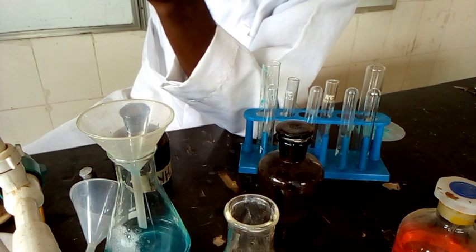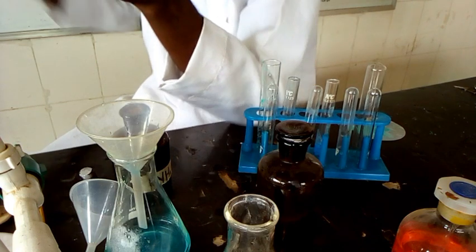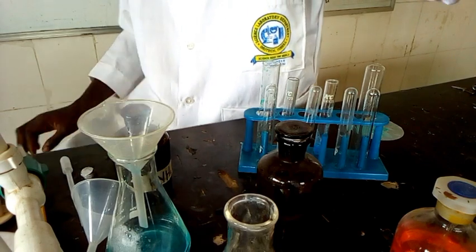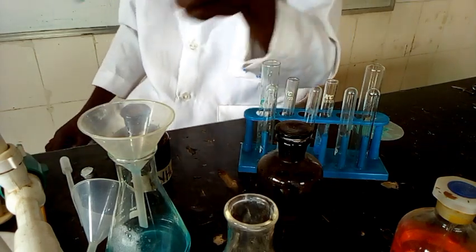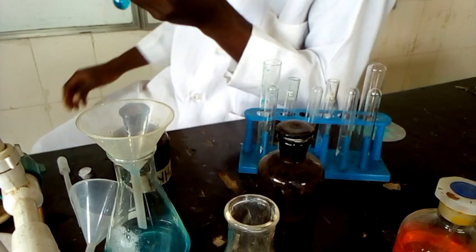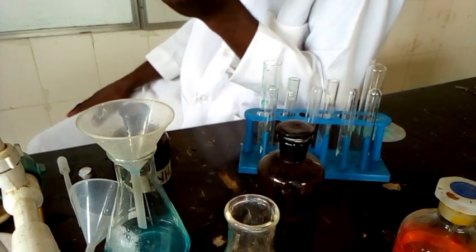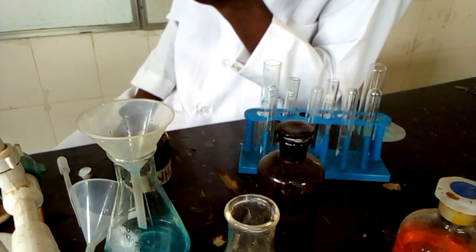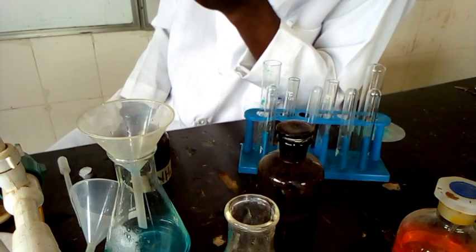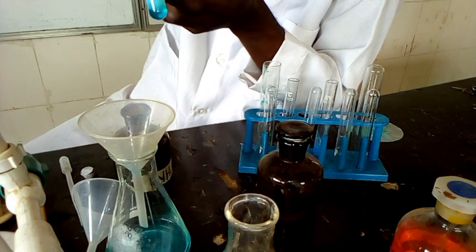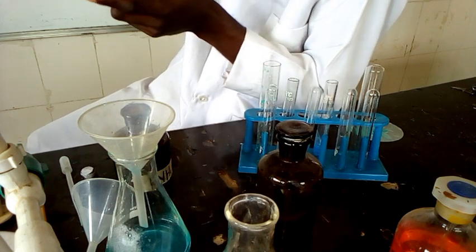And it appears somehow deeper in excess too. So this confirms copper ion. We can go to the inference and write the light blue to the observation: light blue precipitate formed in drop and deep in excess. Which means copper is being confirmed here. And that is confirmation of copper.